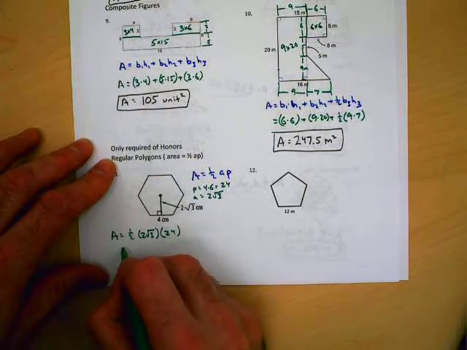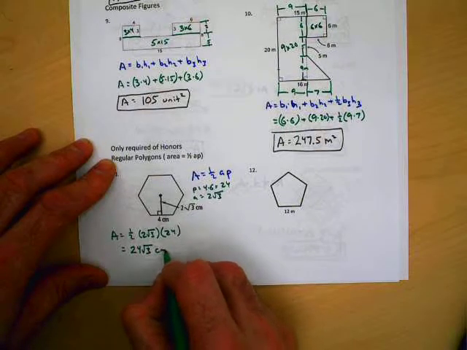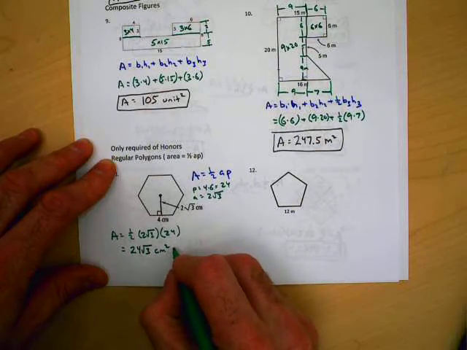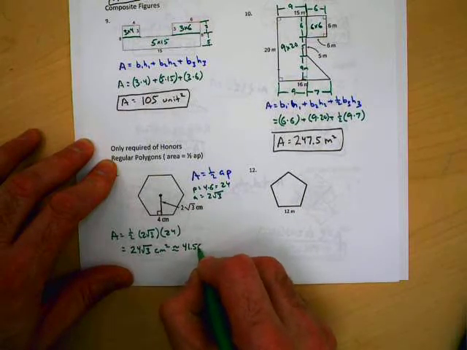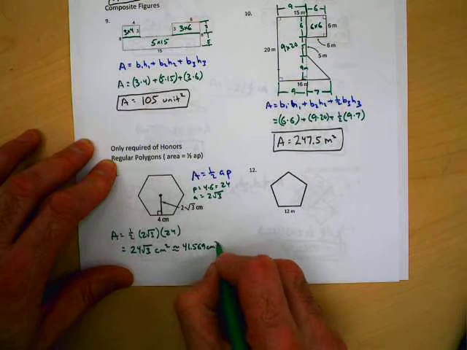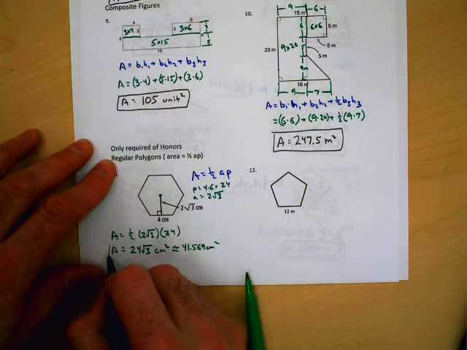Well, that's 24√3 centimeters squared. Or if you do an about answer, that's about 41.569 centimeters squared. That's my area. And I didn't do that in black, that's okay. There we go.